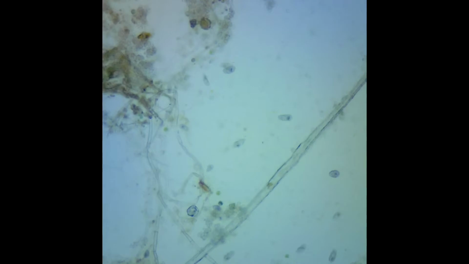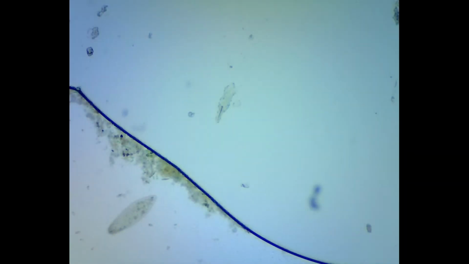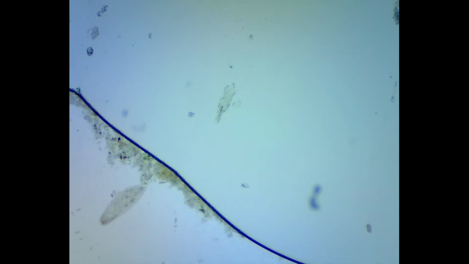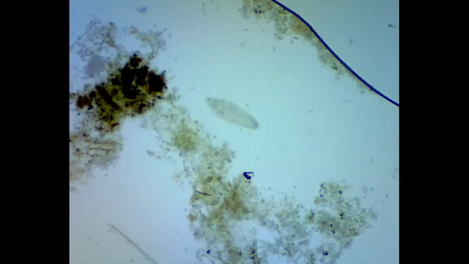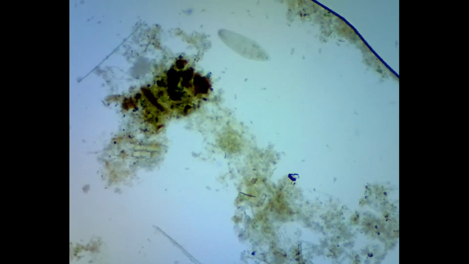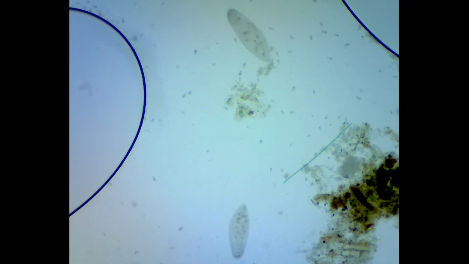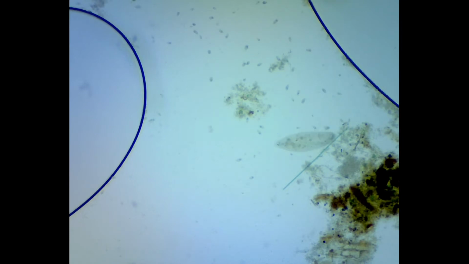Paramecium are a unicellular organism, also known as ciliate protozoa. It is mostly found in freshwater environments. What do you look for when identifying a paramecium? First, notice its shape.